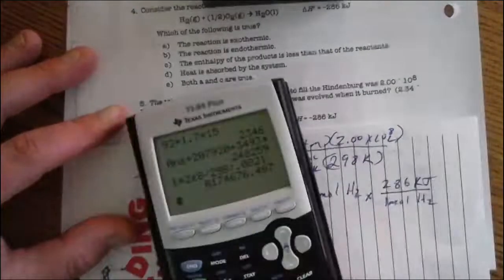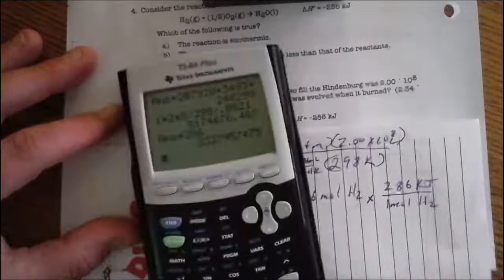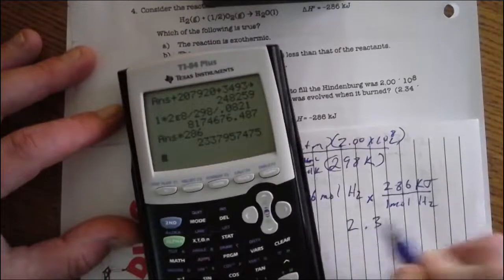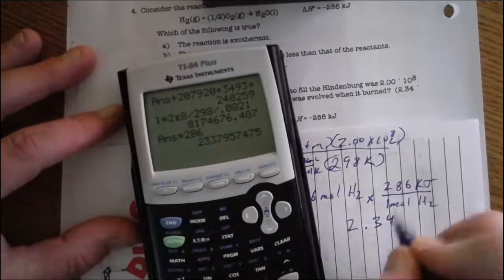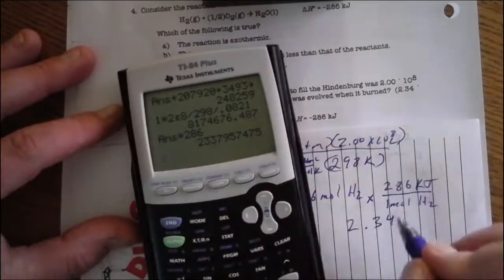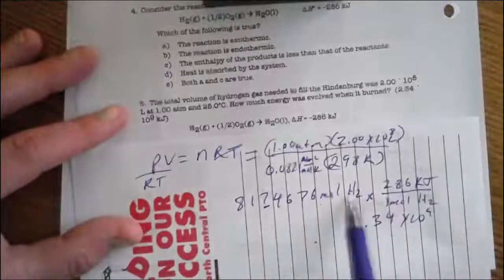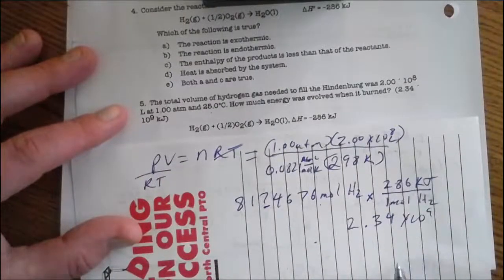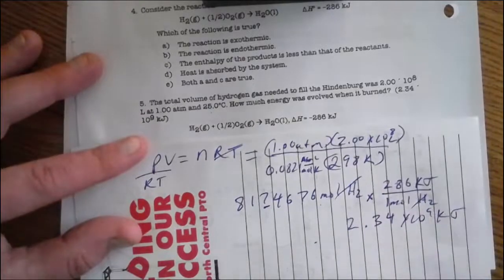So we got that big number. We're going to multiply it by 286. That gives us this big, huge number. 3 significant digits, 2.34 times 10 to the 9th. That way I can save a little writing. What happens to moles of H2? Cancels. And that gives us kilojoules.